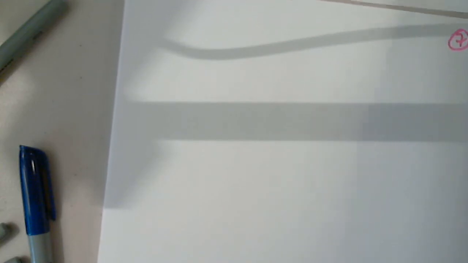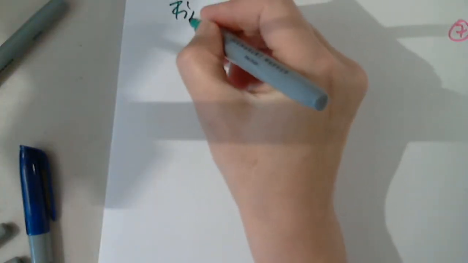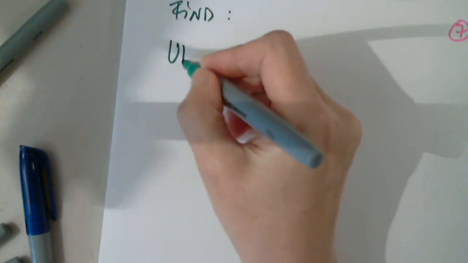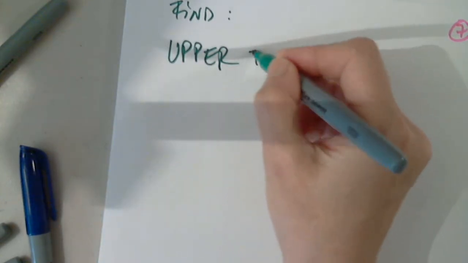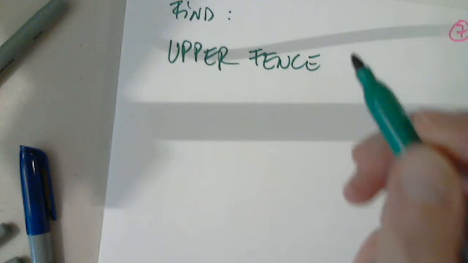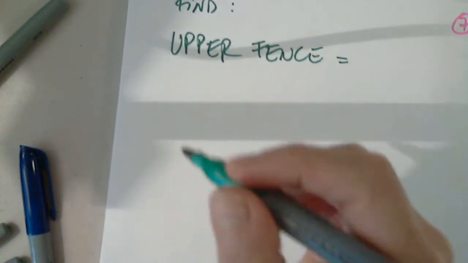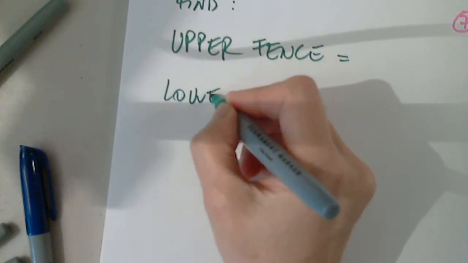So how do I draw the conclusion, or what calculations I have to perform? What calculations I have to perform for an outlier? I have to determine, so find the upper fence, which will come back in a second, and the lower fence.